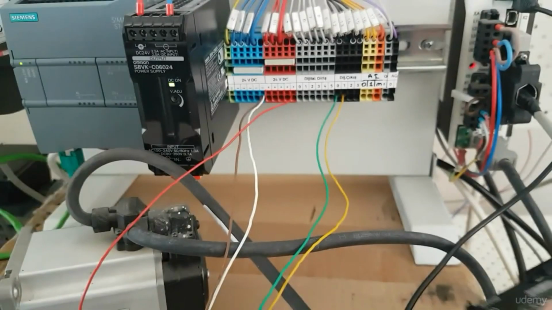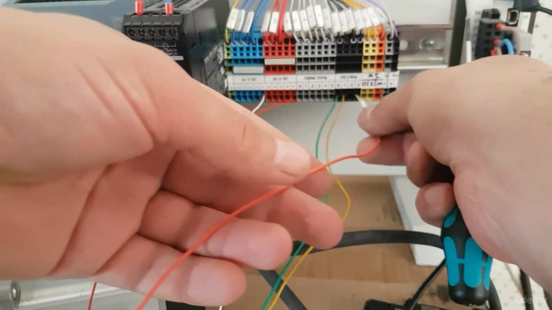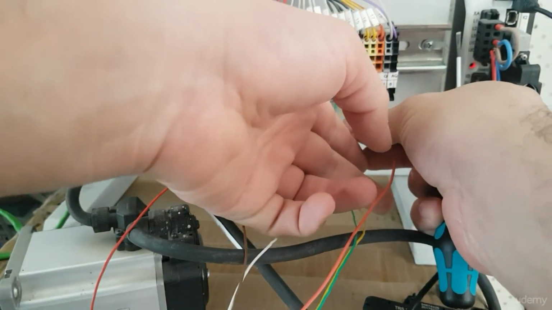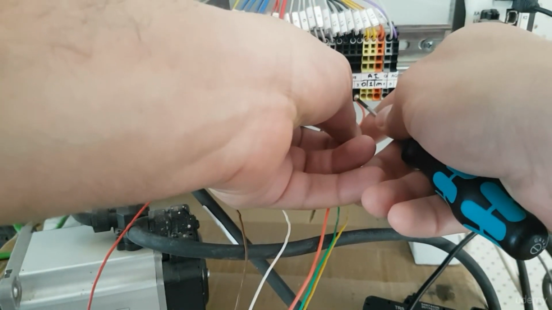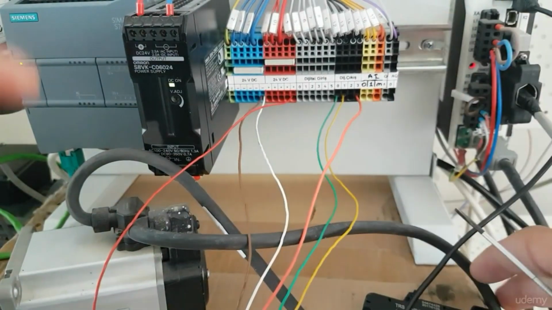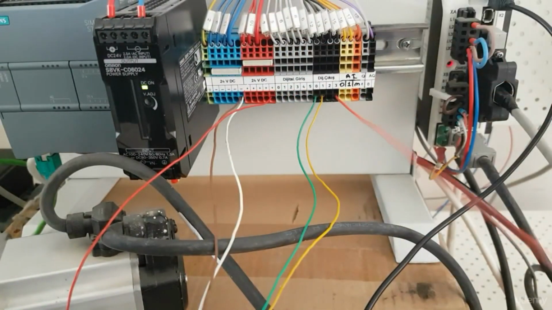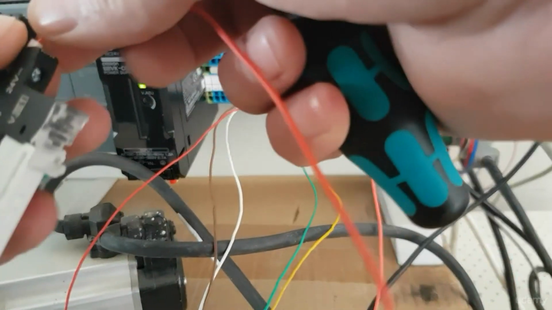And one more cable I need to connect my output, output 0.3, here A1.